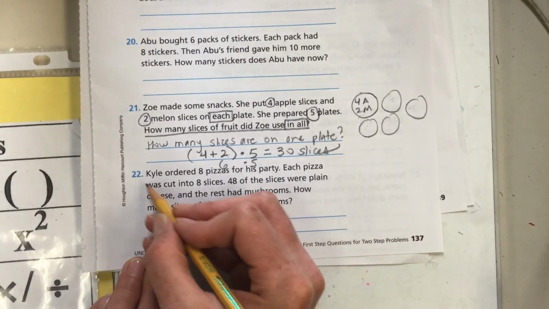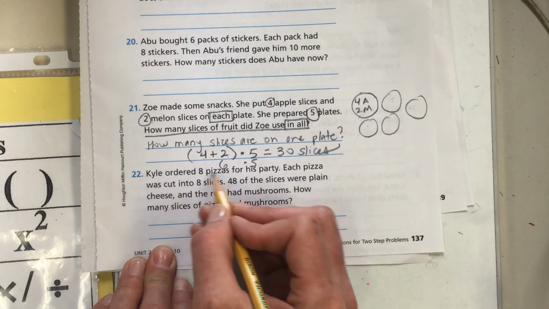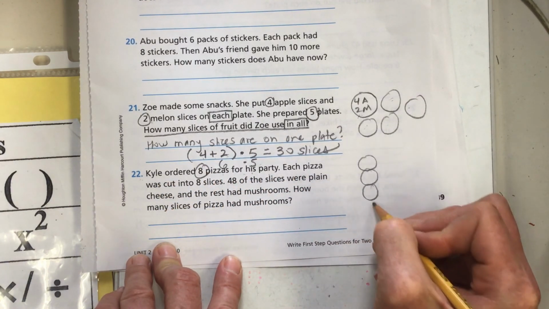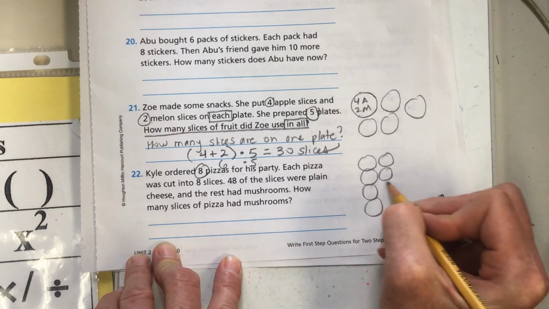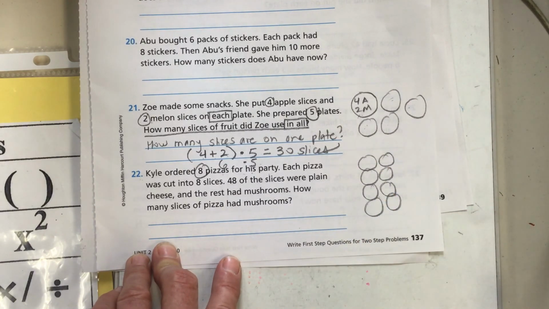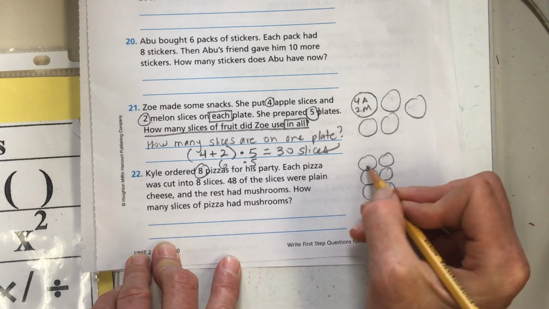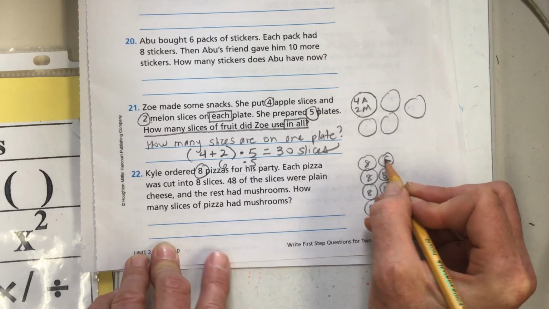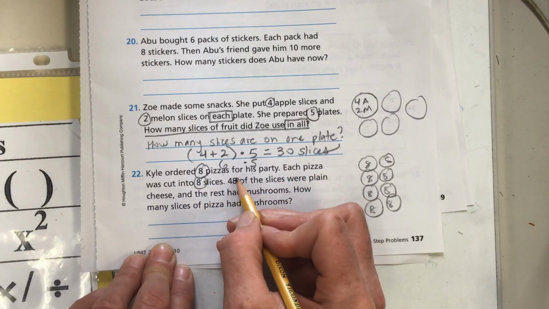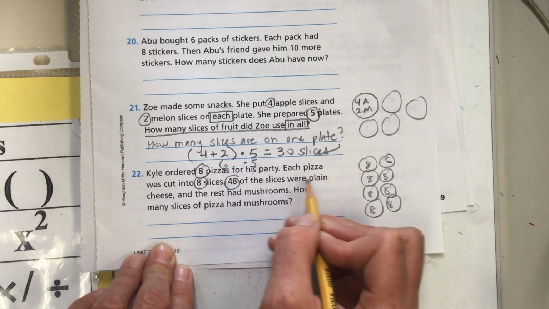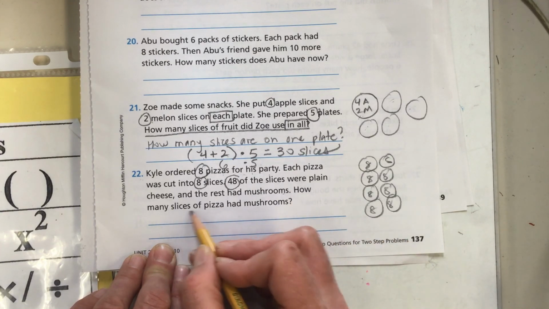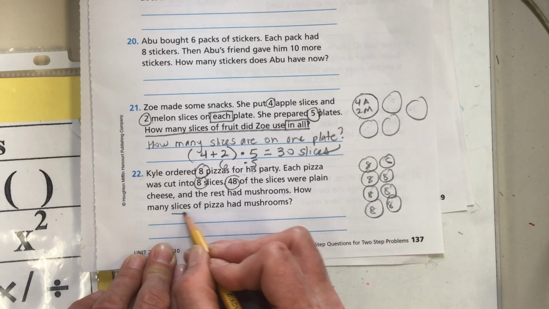Next one is going to be number 22. Kyle ordered 8 pizzas for his party. So I'm going to go ahead and draw those pizzas. I have 8 of them. And each pizza was cut into 8 slices. Okay, and then it said out of those, 48 were plain cheese and the rest were mushrooms. So how many slices had mushrooms?